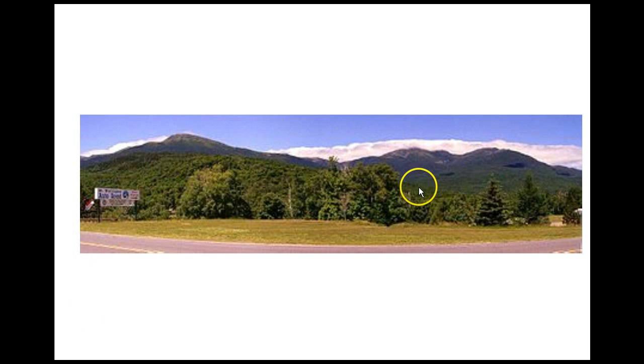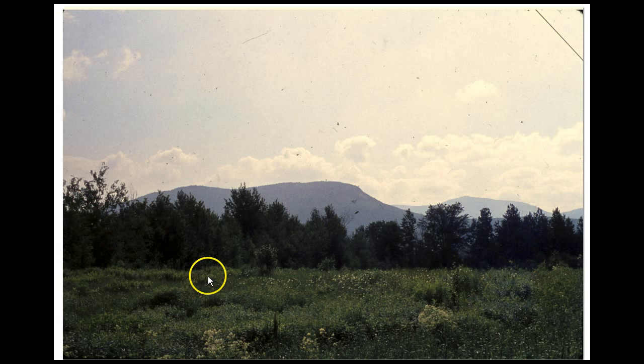This is another picture that I took from Wikipedia. This is actually looking out from my uncle's house across the street from where he lived. You could actually see part of the presidential range, and there I believe is Mount Washington.